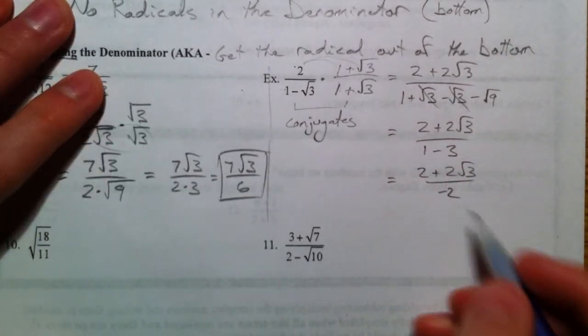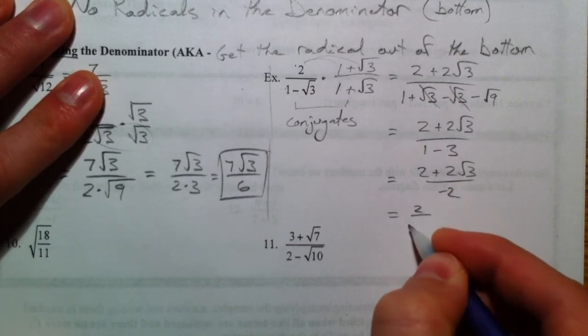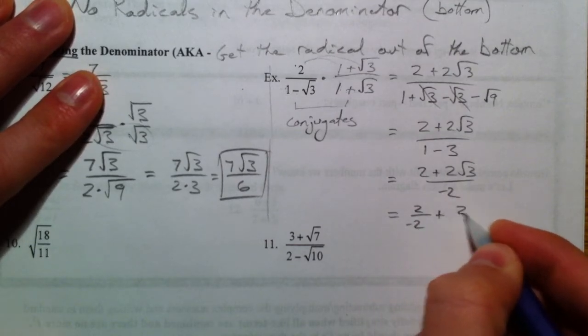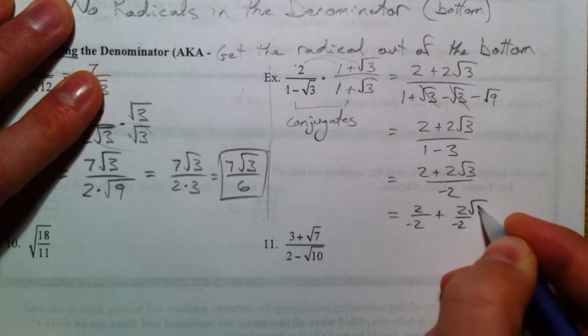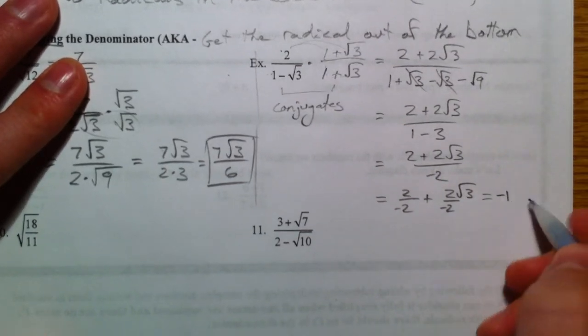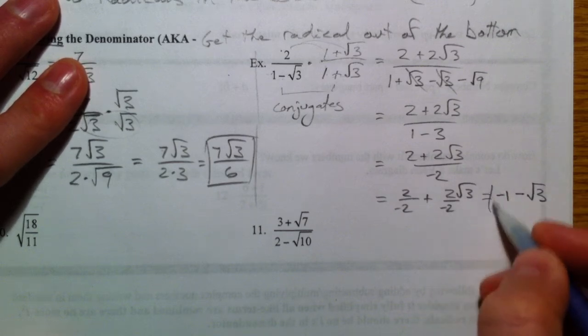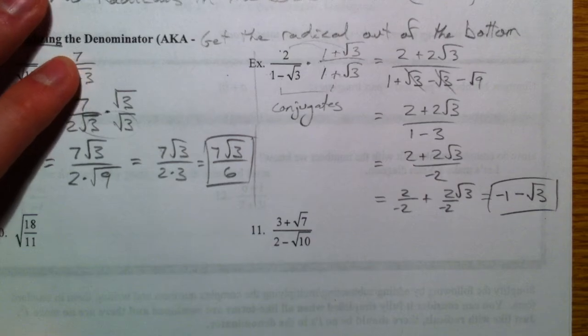So, what I'm going to do is split this up, because this has 2 over negative 2 plus 2 root 3 over negative 2, like that. And so this can be reduced to negative 1 minus 1 root 3, or just root 3.